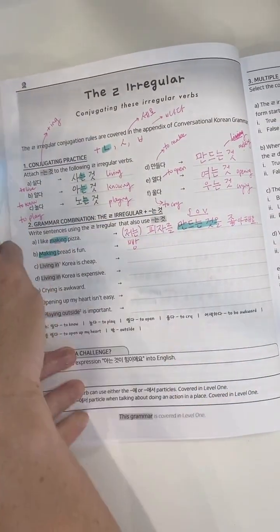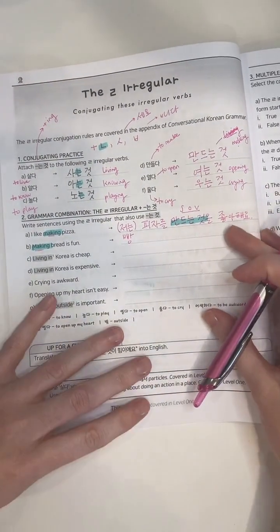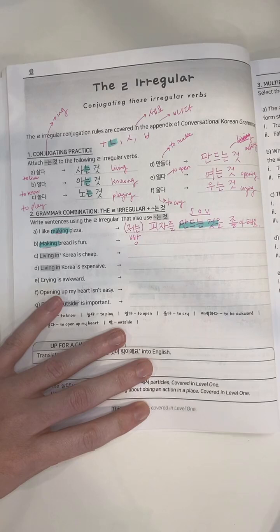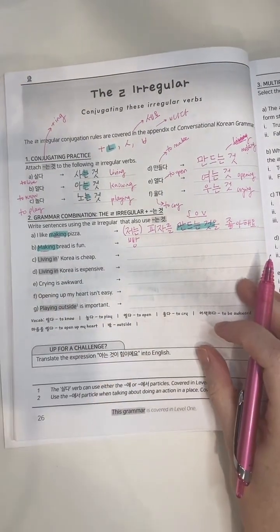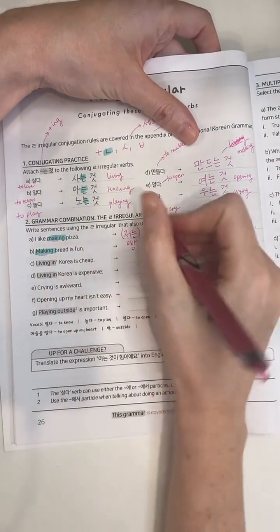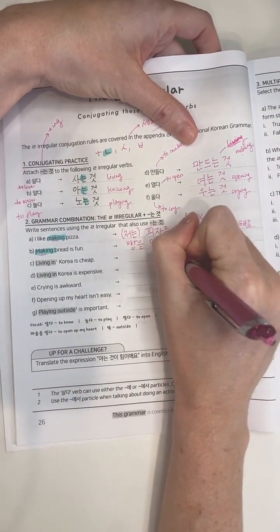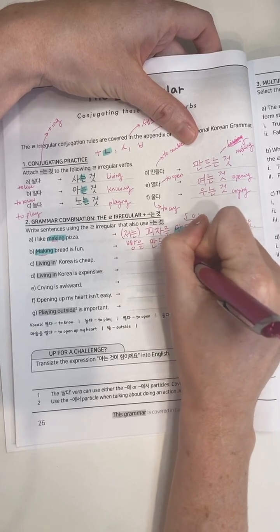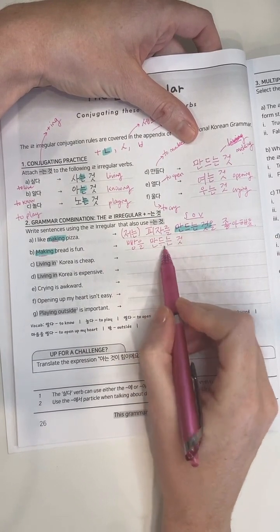Can there be two subject markers? Yes, you can have two topic markers, two 는 particles in a sentence. It is possible. 빵을 만드는 것. That's making, right? Bread making.